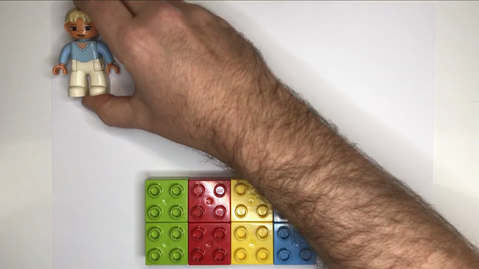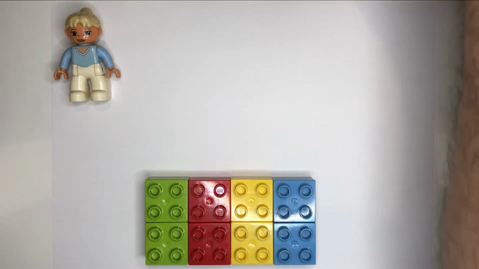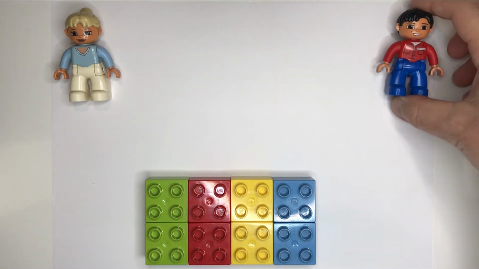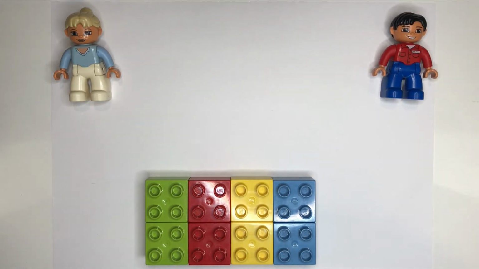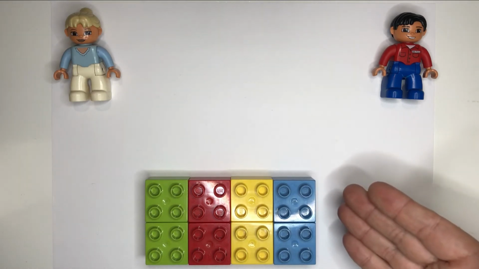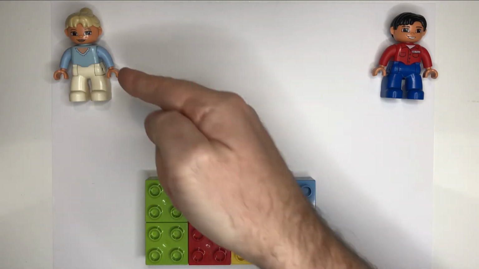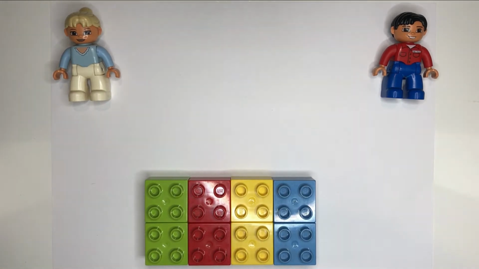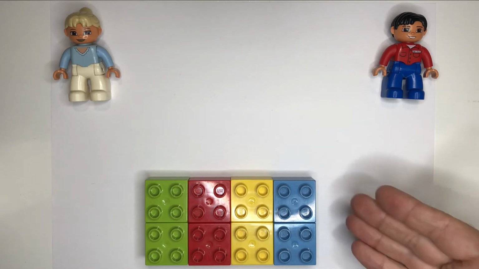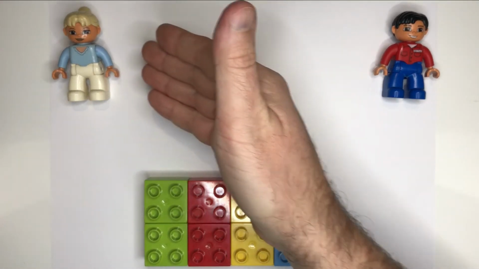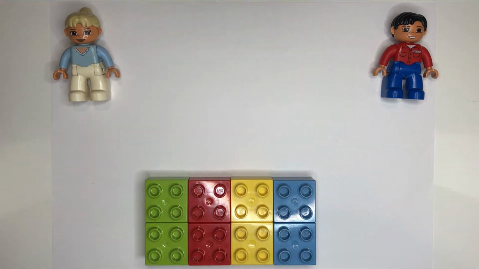So we've got a little person over here and another little person who we put over here. So my challenge is to divide these 8 blocks of Lego between 2 people. So this is exactly what we did in our last question. 8 divided by 2. 8 blocks of Lego divided between 2 people.